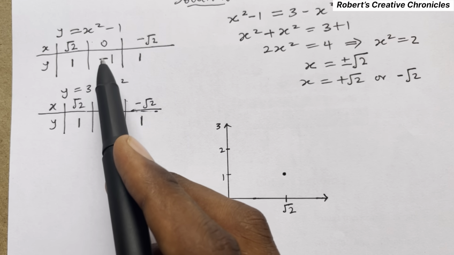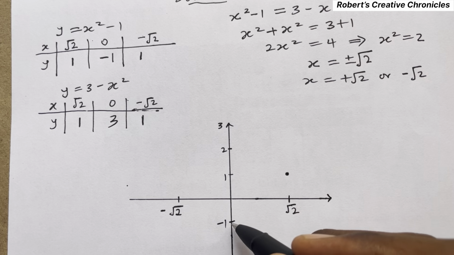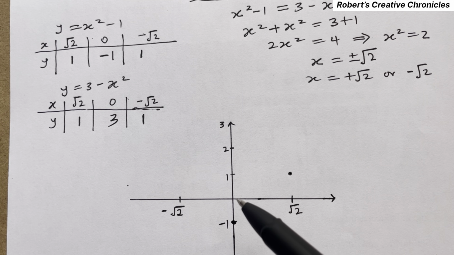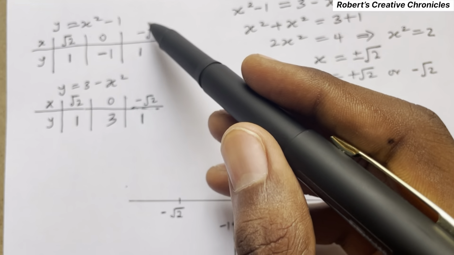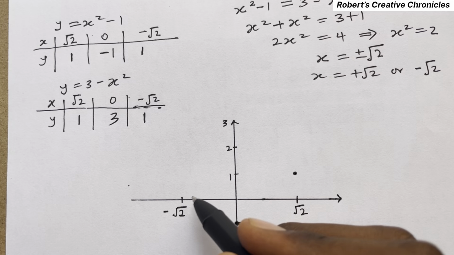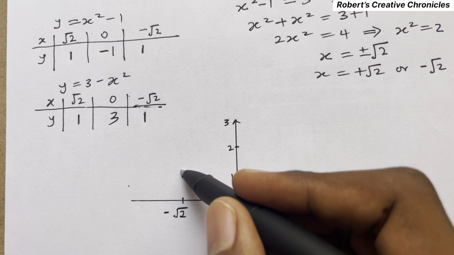Then this is 0 and negative 1. This is 0, then this is negative 1. So it's here. Then this is negative root 2 and 1. So this is the curve.